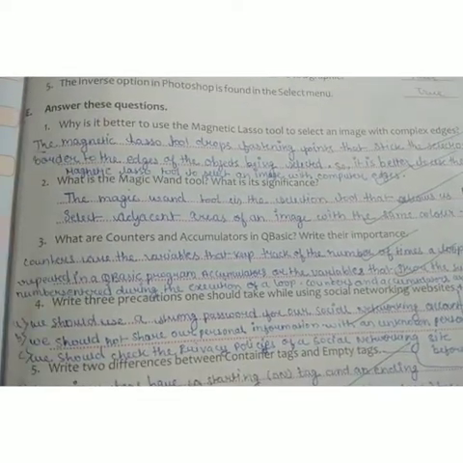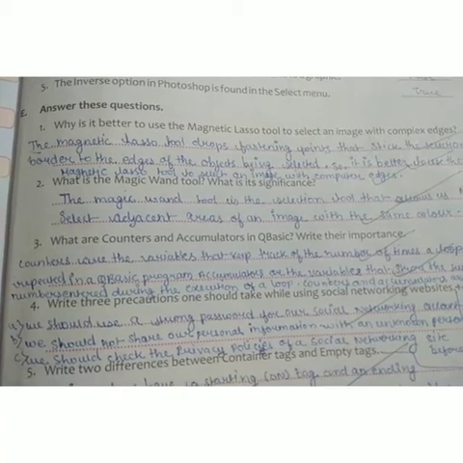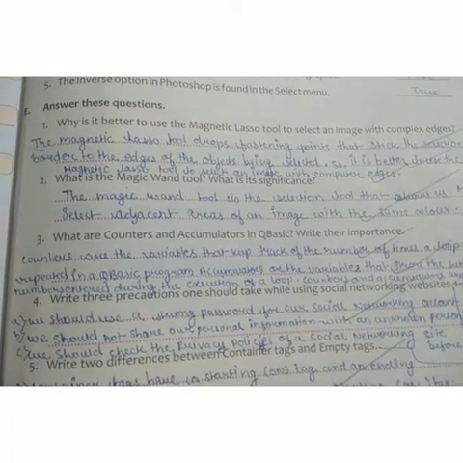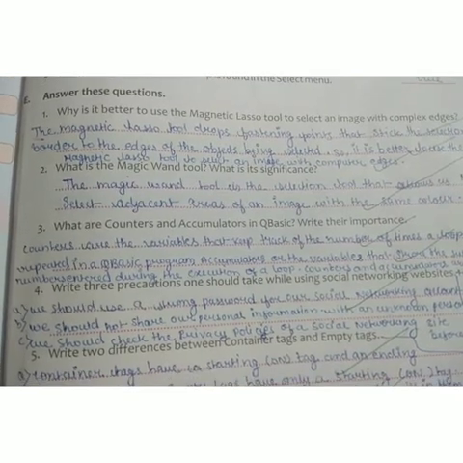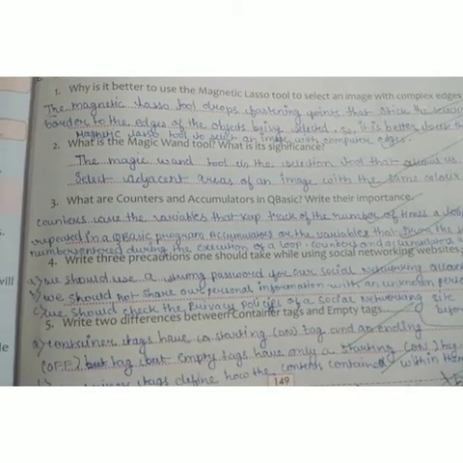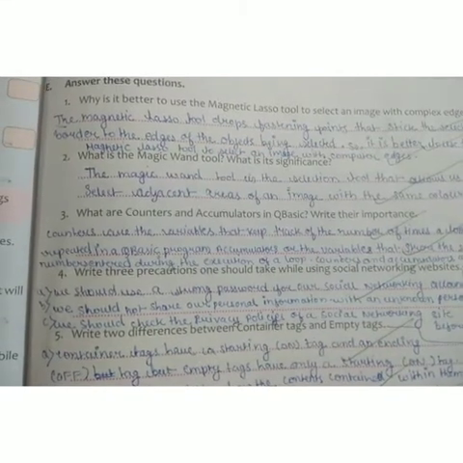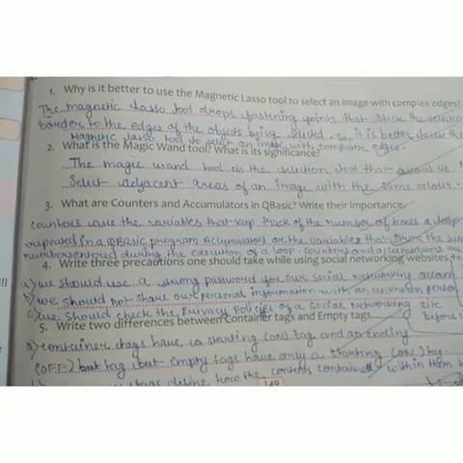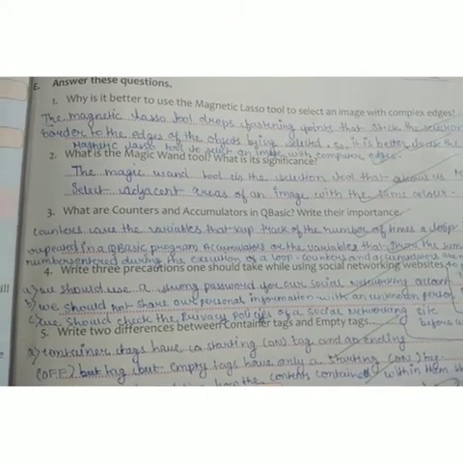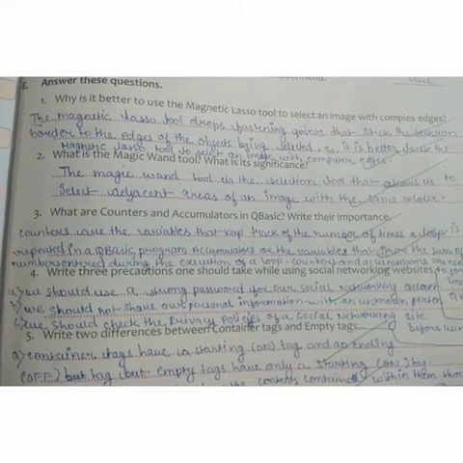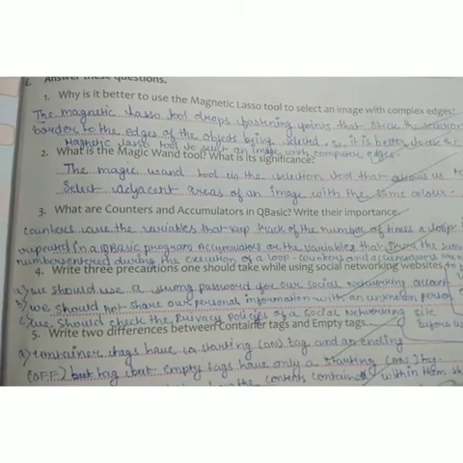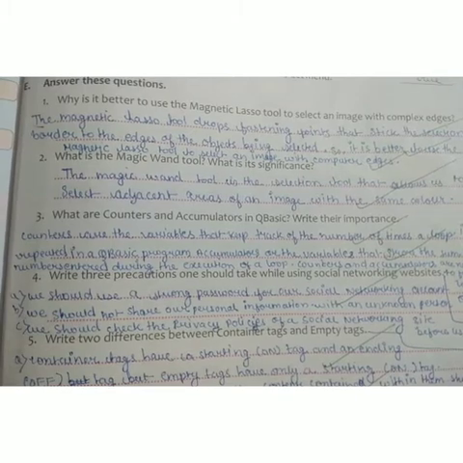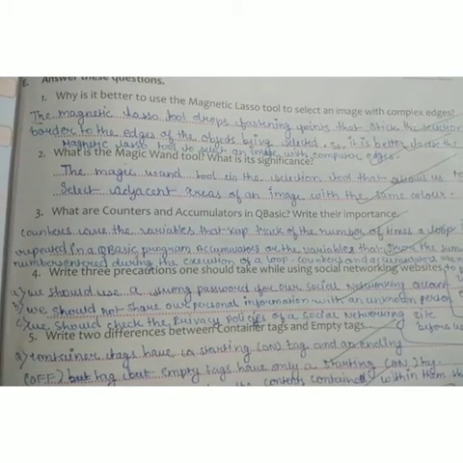Second, what is the magic wand tool? What is its significance? The magic wand tool is a selection tool that allows us to select adjacent areas of an image with the same color. Third, what are counters and accumulators in QBasic? Write their importance. Counters are variables that keep track of the number of times a loop is repeated in a QBasic program. Accumulators are variables that store the sum of the numbers entered during the execution of a loop. Counters and accumulators are needed to form a loop in a QBasic program.